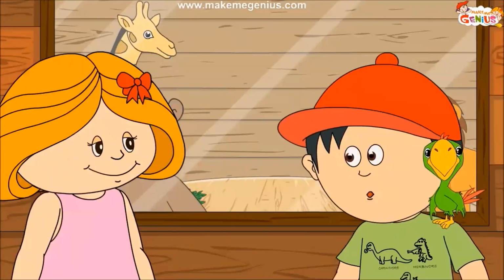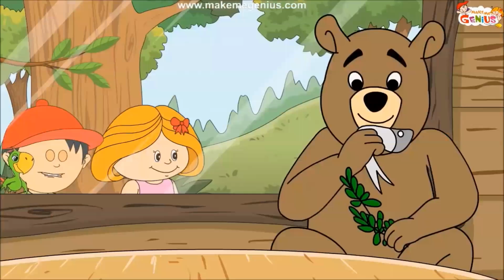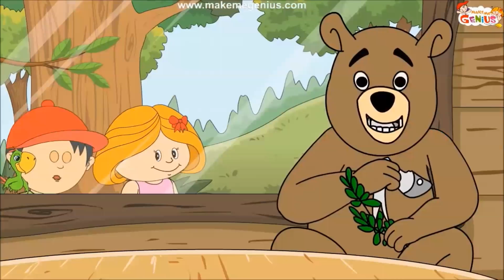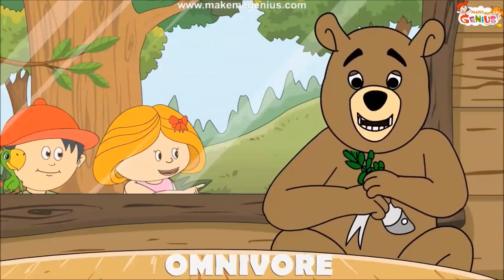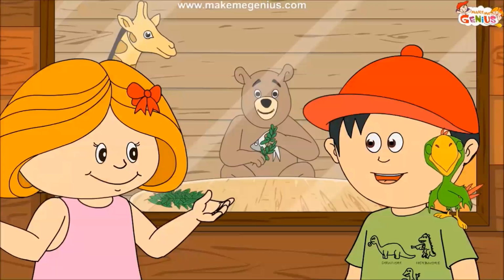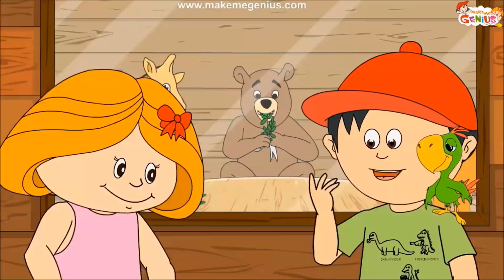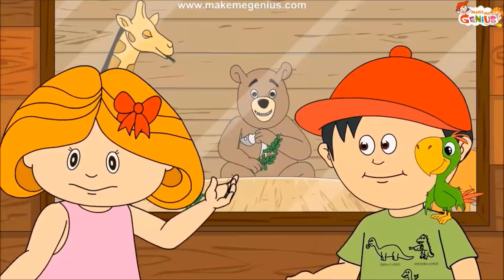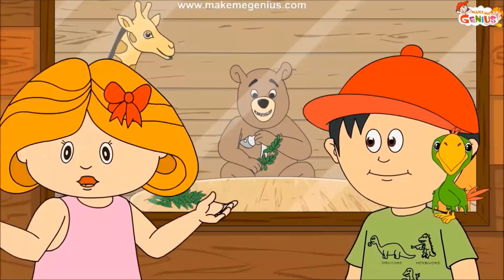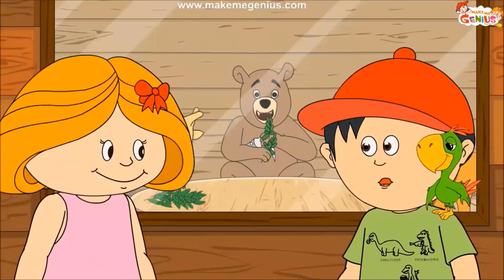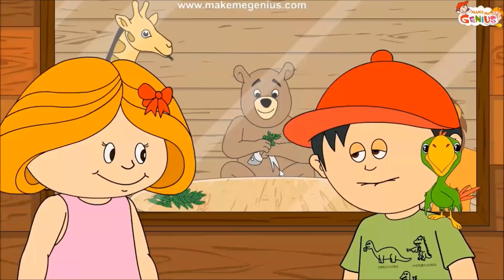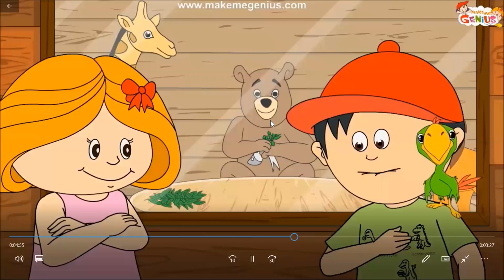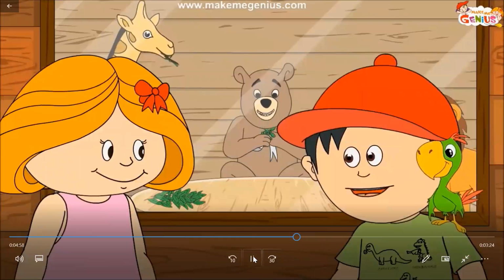Oh, we forgot about the bear. It was eating fish as well as plants. These kinds of animals are called omnivores. But how do they move their jaws? Oh, the jaw motion of an omnivore is similar to a carnivore. Oh, you mean up and down. Yeah. I noticed that even the teeth of the lion are different than a giraffe.